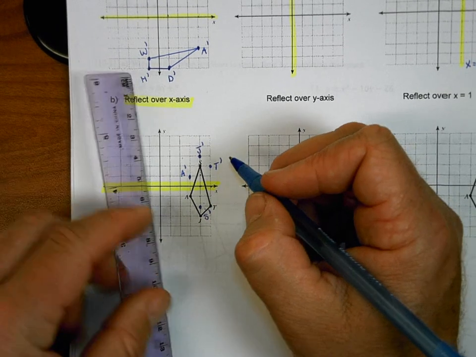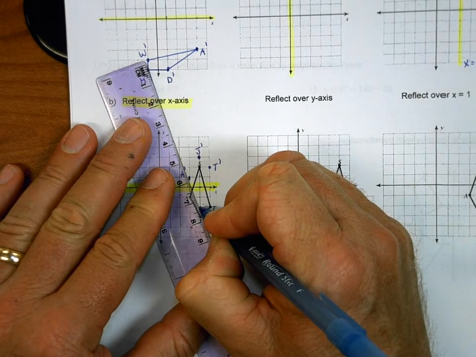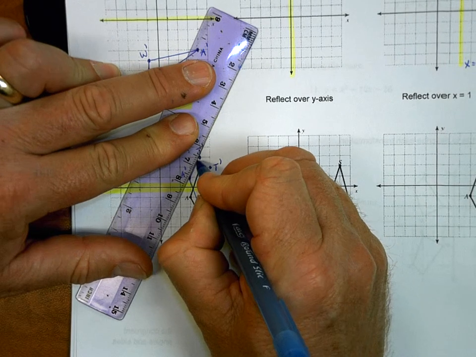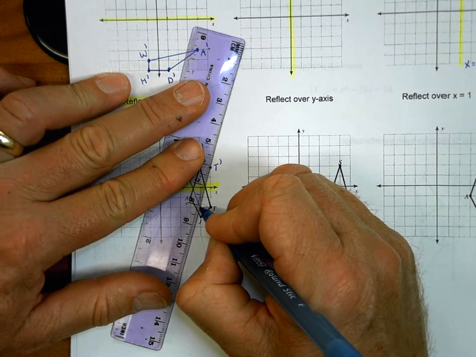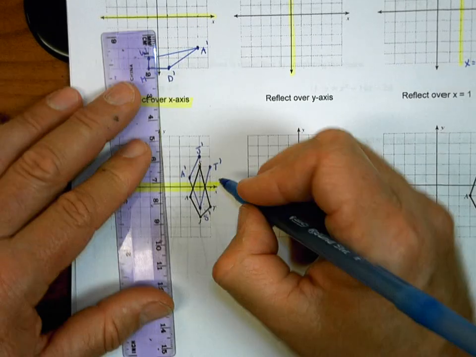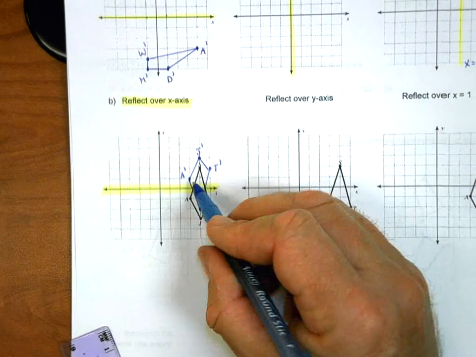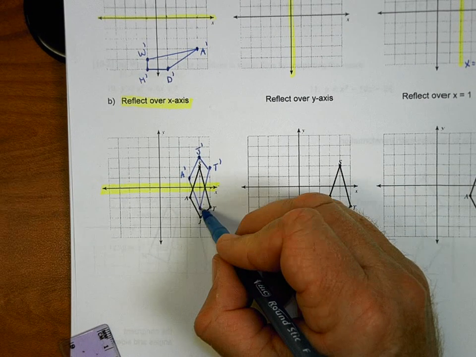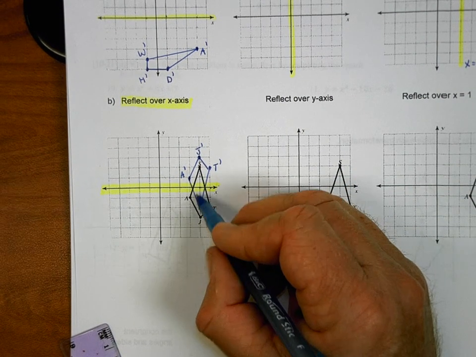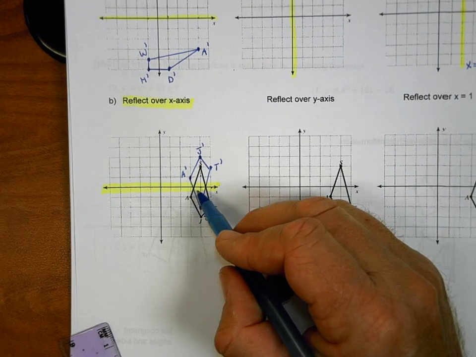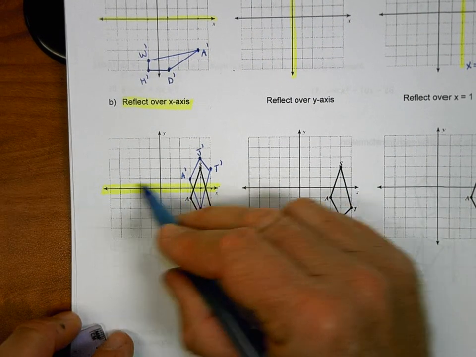Okay, so as you're taking notes on this video, if I'm moving too fast for you, remember you can always pause the video, you can re-watch the video over and over again until you understand the concept of what's going on. So A prime, J prime, T prime, S prime would be my image of my pre-image. You can see it's been flipped around, and it's been flipped over the x-axis.